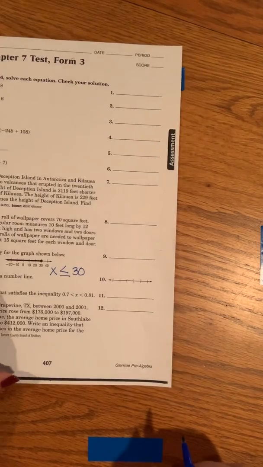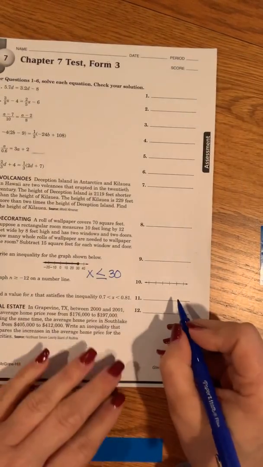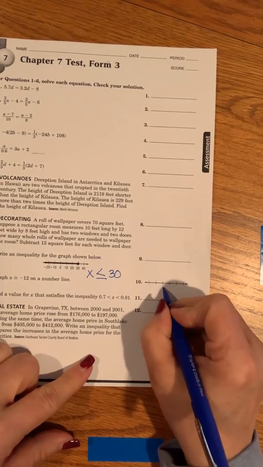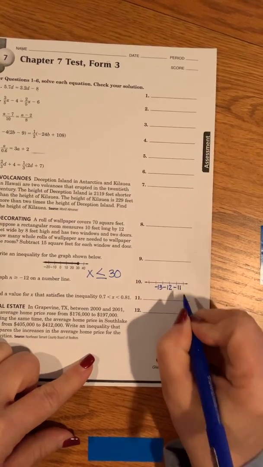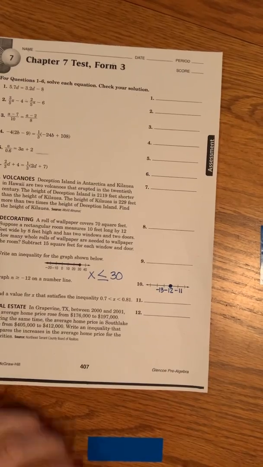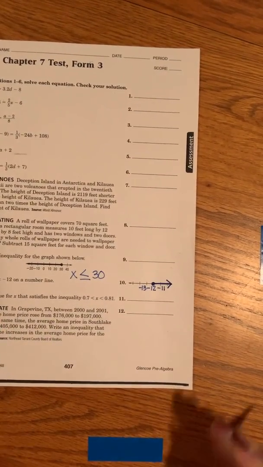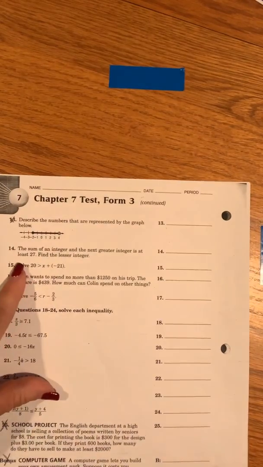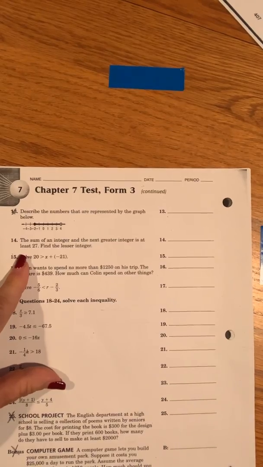Graph this one over here, n is greater than or equal to negative 12. So I'm going to put a negative 12 somewhere on there. Then you'd have a negative 13 and negative 11. Because it has the or equal to, make sure you fill in the circle, and n is bigger than, so it has to go this way. We skipped 11 and 12 and 14 or 13 because those are sections that we have not done.